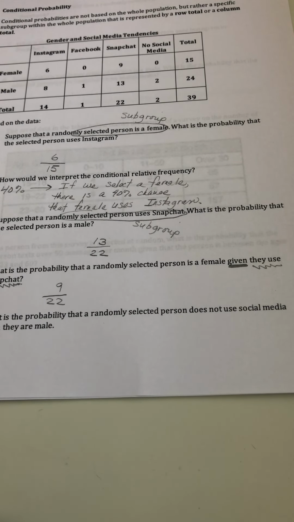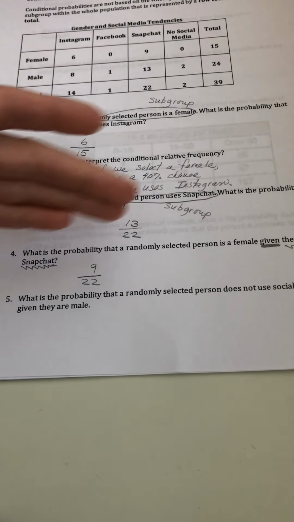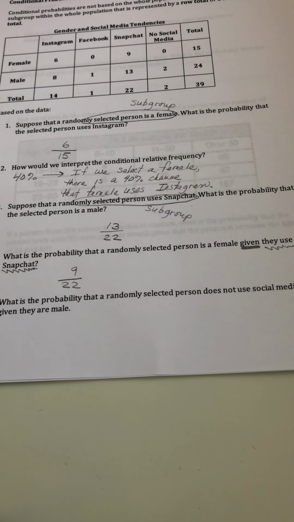So questions 3 and 4 were very similar, but they were worded differently. Question 3 didn't really use the word given because they came out and said what the subgroup is. Question 4 used the word given, and again, whatever directly comes after the word given is going to tell you what your subgroup is.